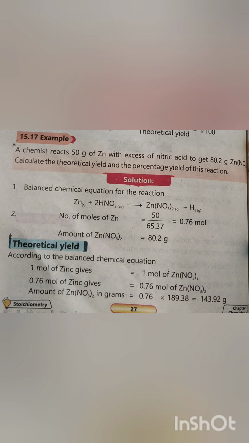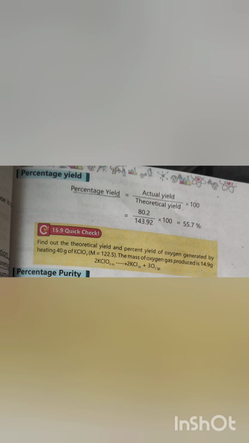According to the balanced chemical equation, 1 mole of zinc gives 1 mole of zinc nitrate. So 0.76 mole of zinc gives 0.76 mole of zinc nitrate. The amount of zinc nitrate in grams will be 0.76 multiplied by 189.38, which is equal to 143.92 gram. So our theoretical yield is 143.92 grams.